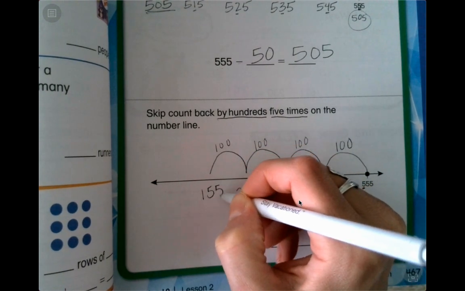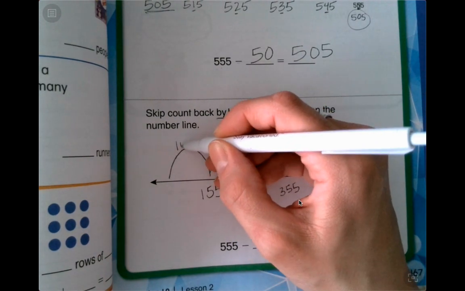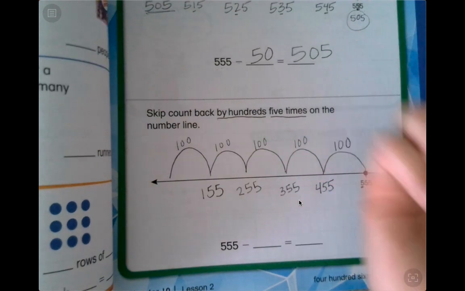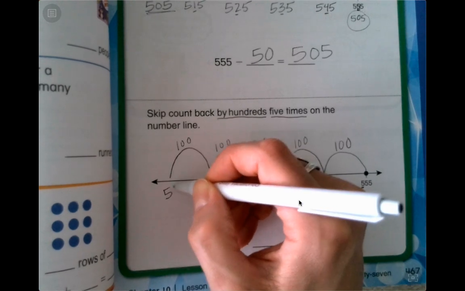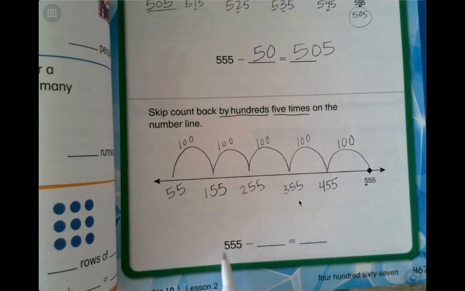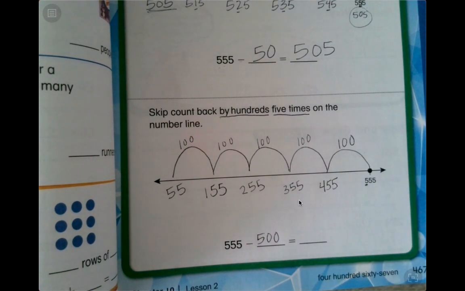155. All right. Brave soul. Who wants to do the last one? It's a little trickier, but not really. If you get the pattern here, Fox. 55. Very good. It's just 55. Did we take away the 100? You take it away. Okay? So now we have 555. Take away what? 500. Absolutely. You took away 500. Okay, and what is your answer? 55.